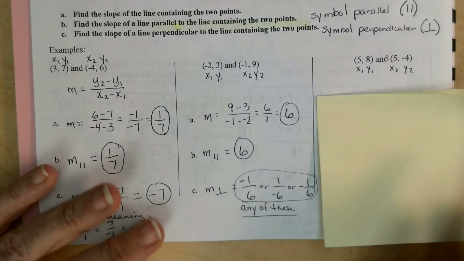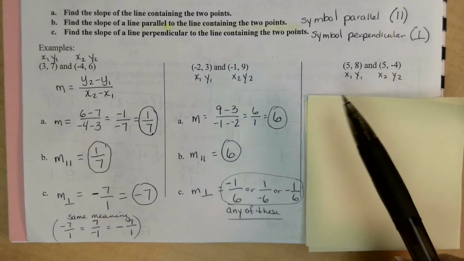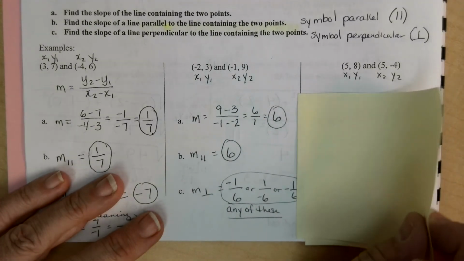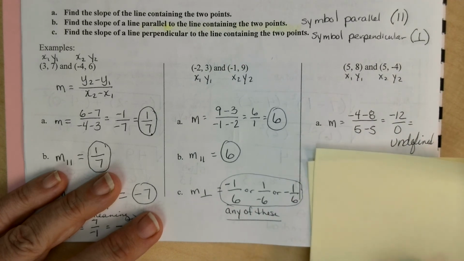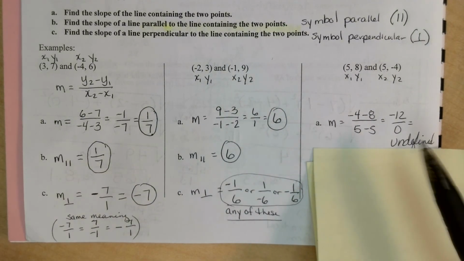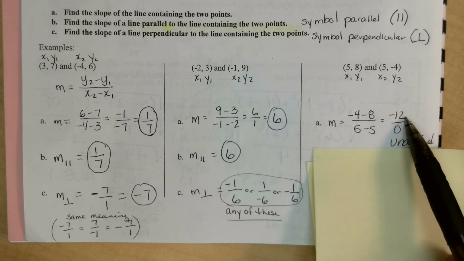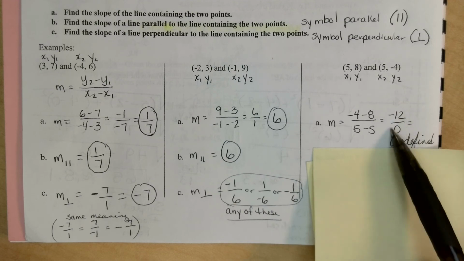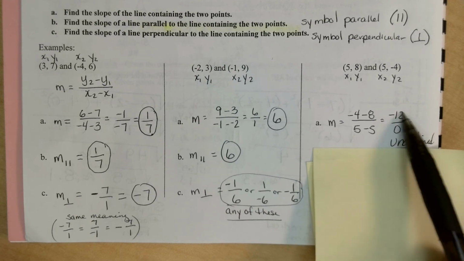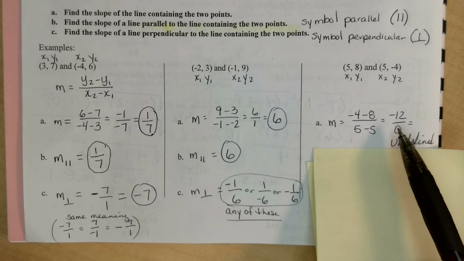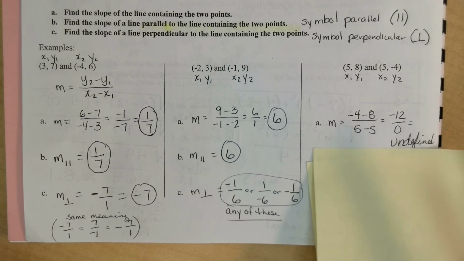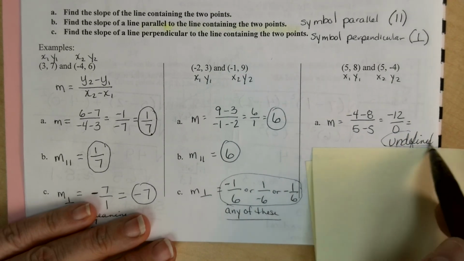So now this side. What happens when I take the 5/8 and the 5/-4? When I fill in my formula, you should end up with -4 minus 8, which is -12, over 5 minus 5, which is 0. When 0 is in the denominator, do not leave your answer like this. Probably one of the most common things I mark wrong during the slope section is people will leave their problem right here. That is not the actual slope. The actual slope is undefined.